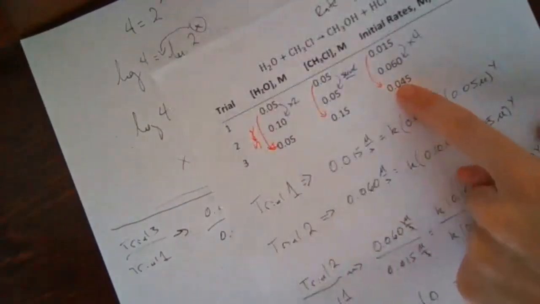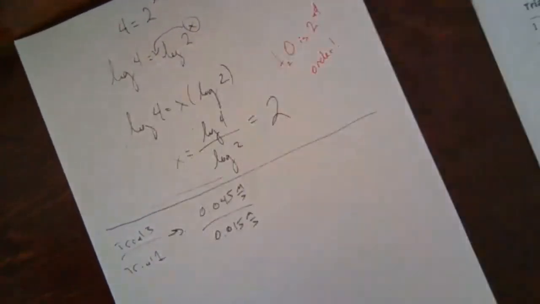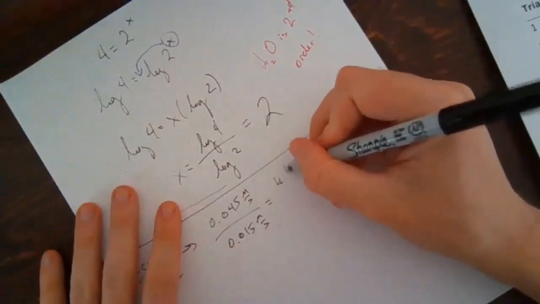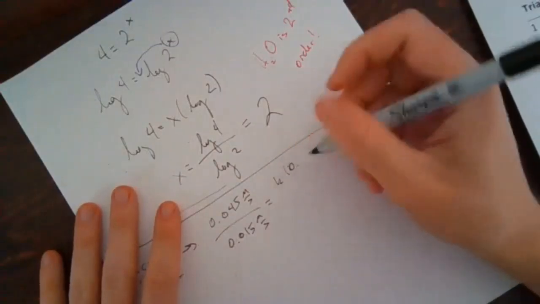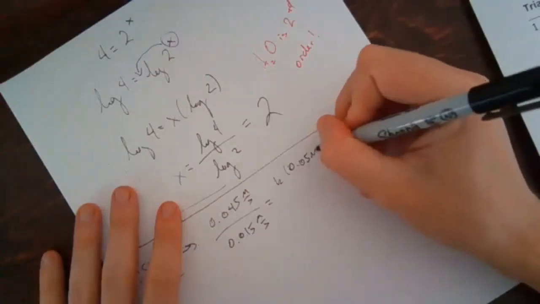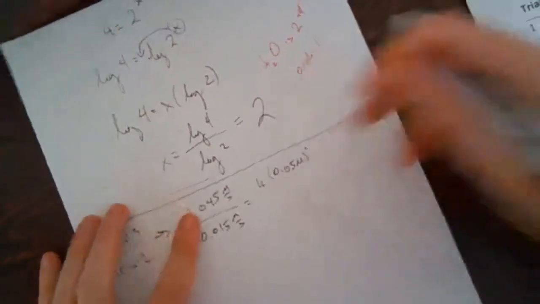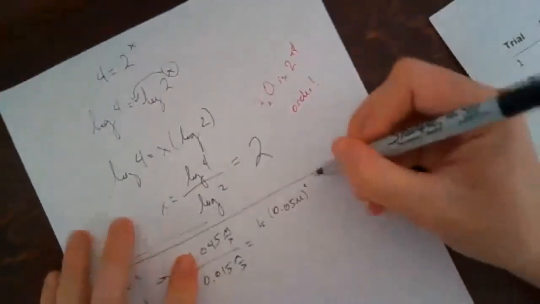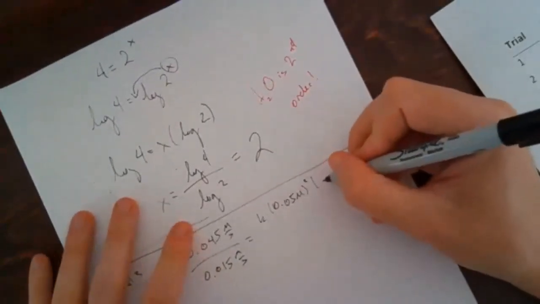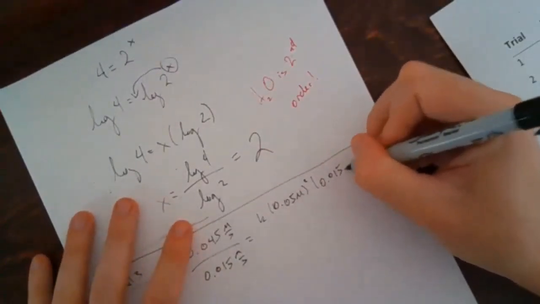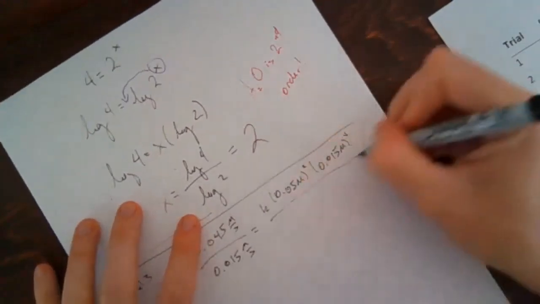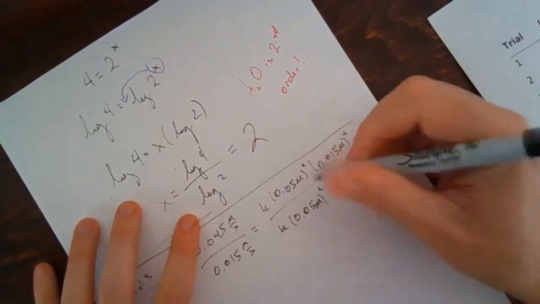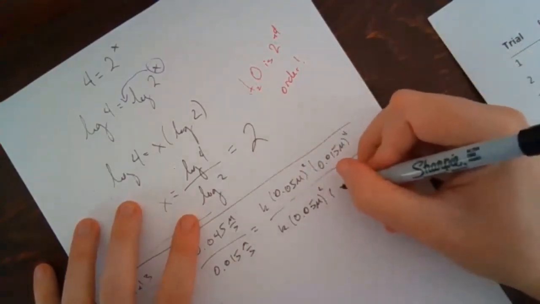I'm just doing trial 3 now. We're at 0.05, 0.015. Again, I get the K times 0.05 molar. I can put squared here because that's my concentration of water, and I know what the order on water is. Sometimes you need to use that if that wasn't held constant, but because it's held constant, it's just going to cancel out here. We can put that squared in both places.